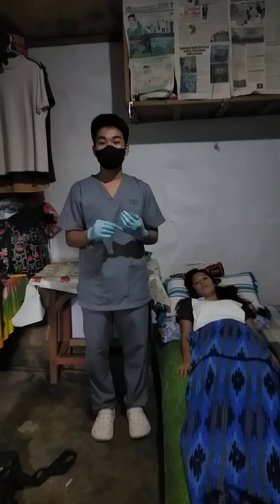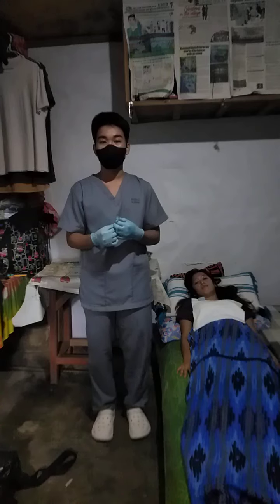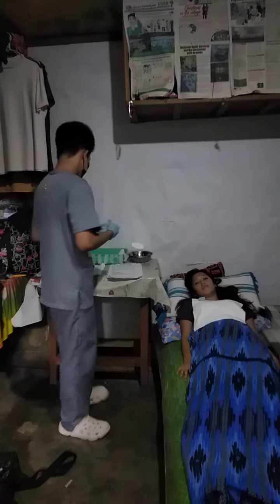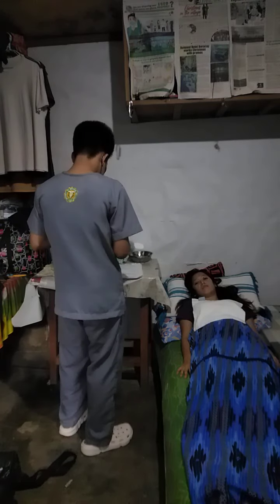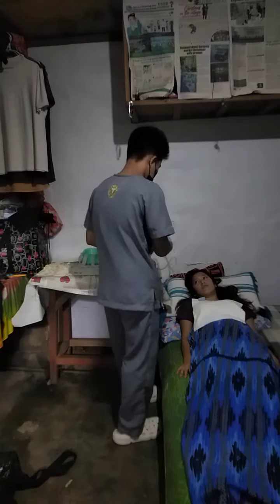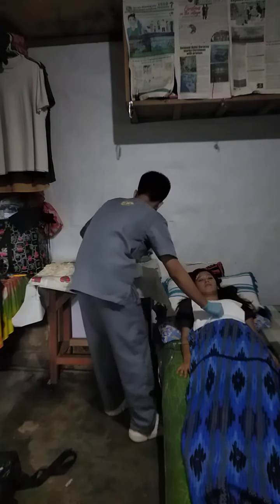This ensures that the tube will be long enough to enter the patient's stomach. Nostril. Then mark.